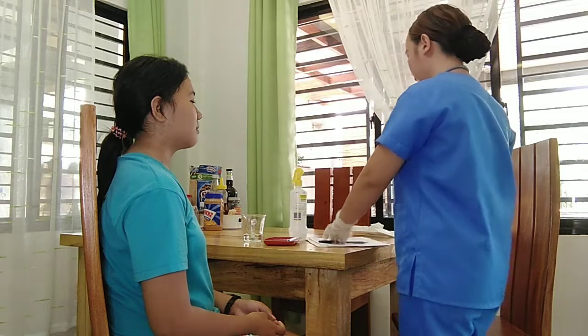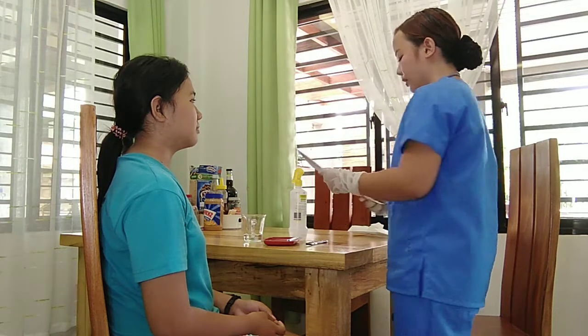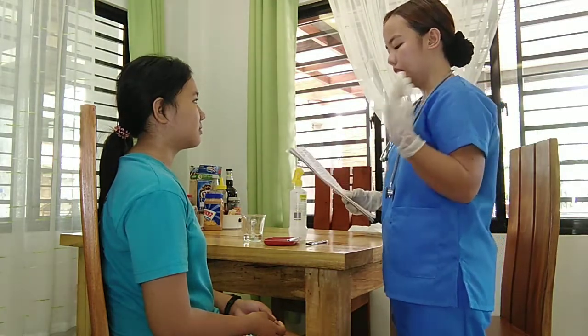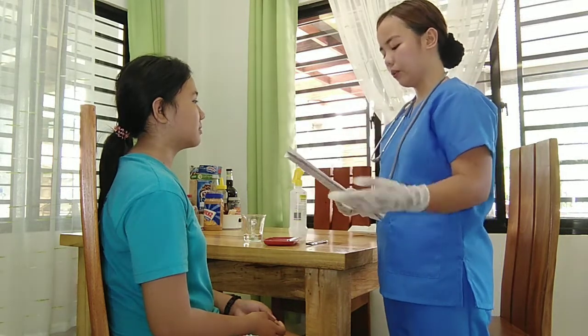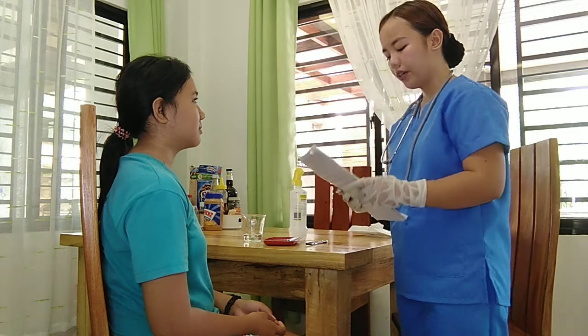That's the last part of your assessment, ma'am, for the head and neck. If you have any questions or clarifications, or if you feel anything in your health, I'll refer you to the attending physician, and they can explain the things you need to know. I don't see any abnormalities in your head and neck, and that is great. Thank you, ma'am, for your cooperation. Do you have any questions, ma'am? Okay, that's all for our assessment. And again, ma'am, thank you.